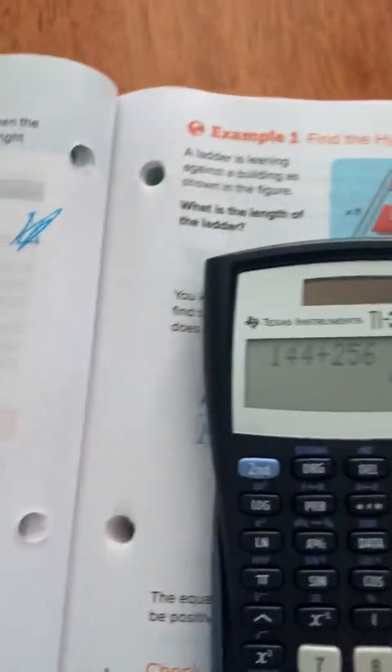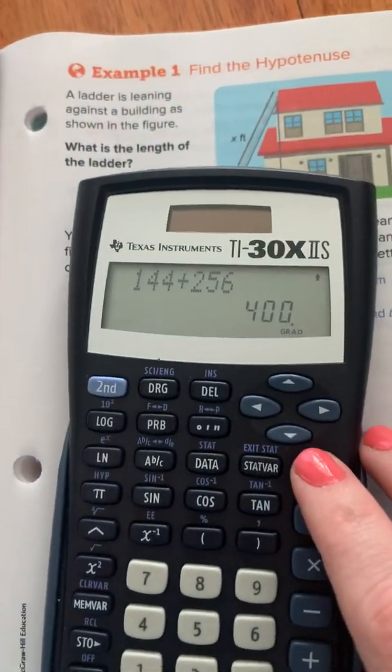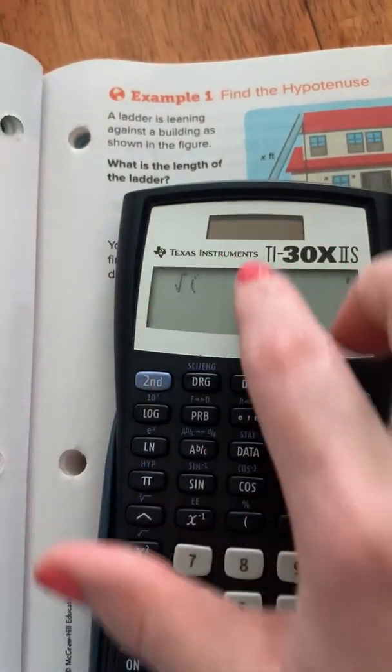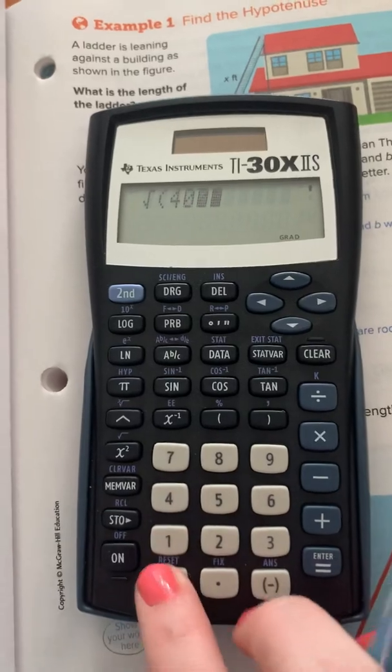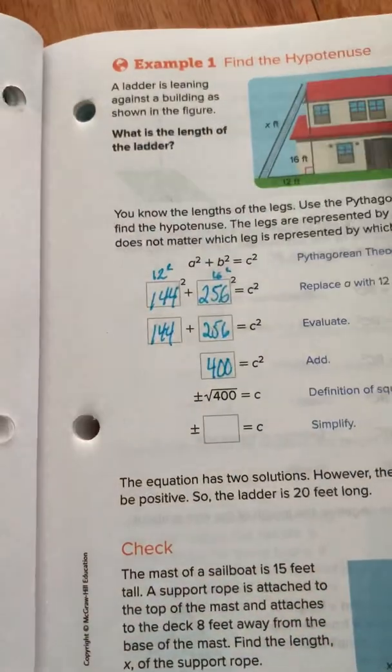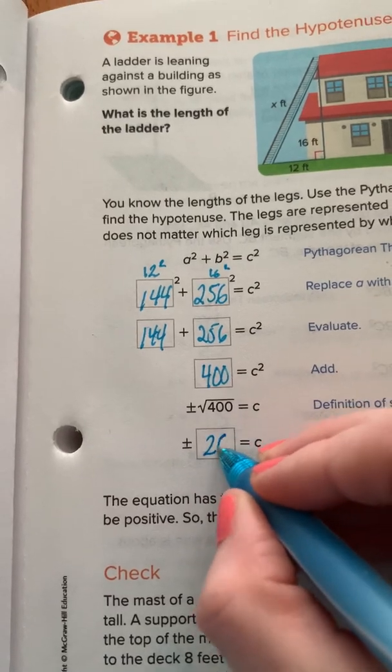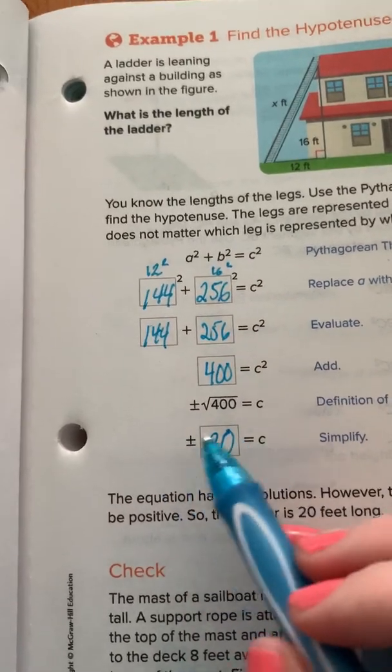So what do? Okay. Second, then hit that. So it will square root whatever number you put in. Put 400 in, hit equal, and it's 20. You could also have just done mental math because most of you probably know that. 20 times 20 would be 400.